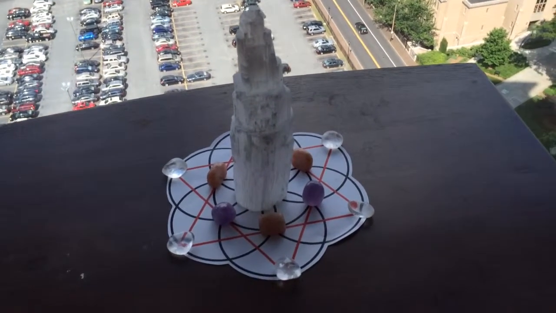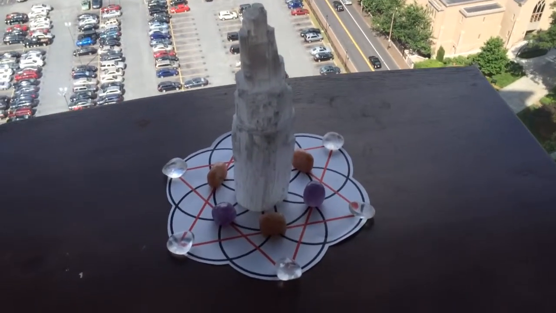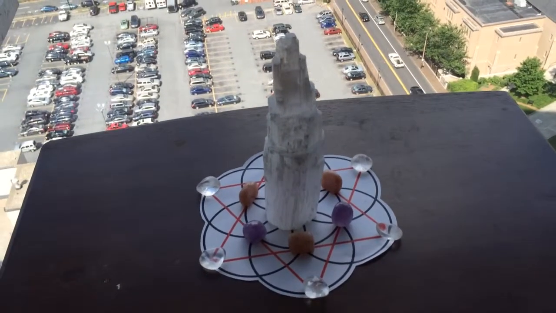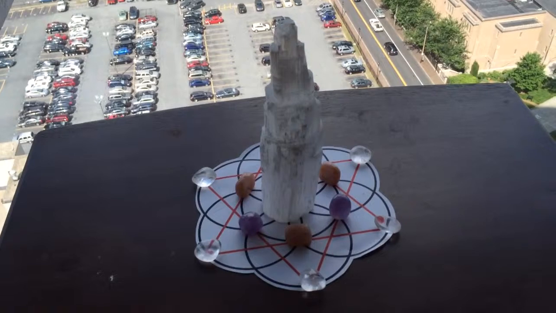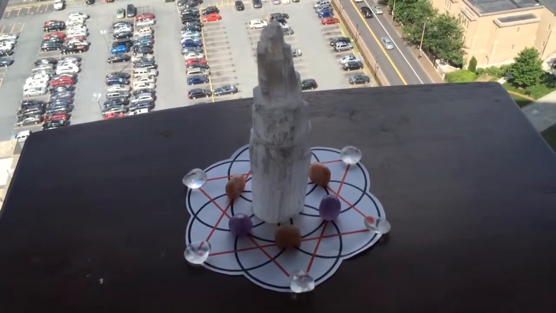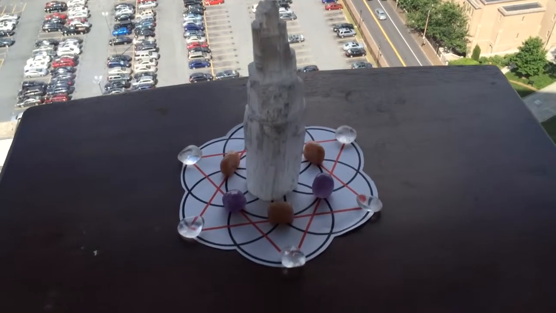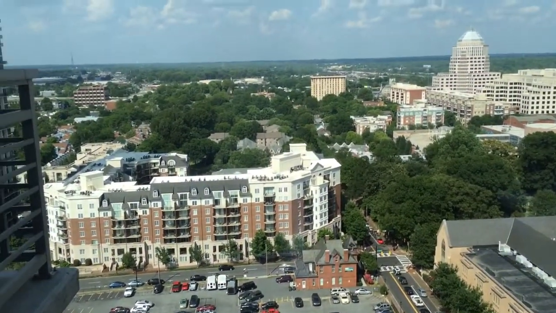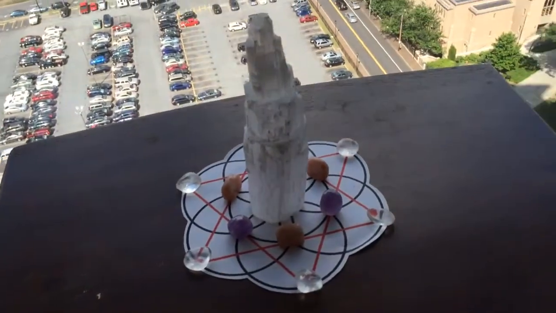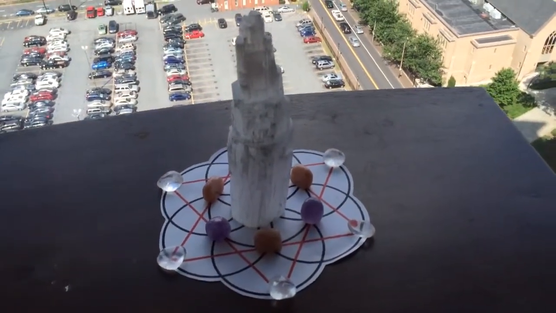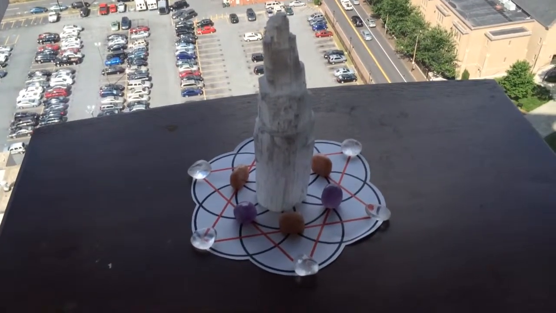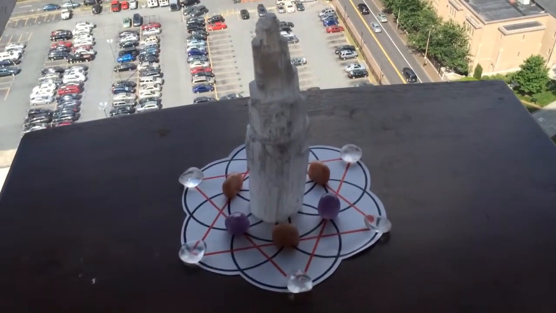Apparently selenite has been used to contact angelic bodies in the past. It's supposed to bring mental clarity and help you access that angelic guidance. To me it kind of seems like a radio transmitter or radio tower. I don't know if you guys can see those towers in the distance, but it acts in a similar way, amplifying whatever the intention is, making sure that I have a good signal to kind of cast that up.